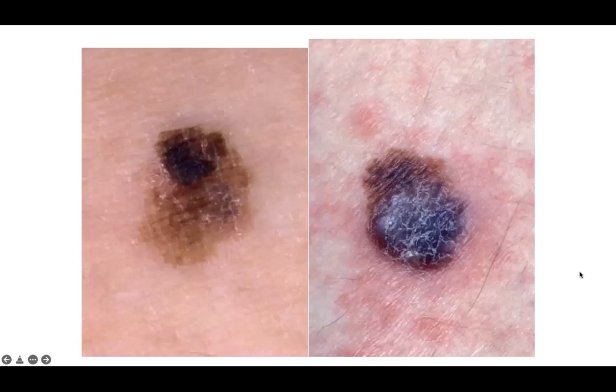Here you can see some clinical examples of melanoma. Asymmetric pigment distribution, overall asymmetric border, relatively large size, a blue to white color, uneven discoloration of 3 or more colors along the nodule or the papule.